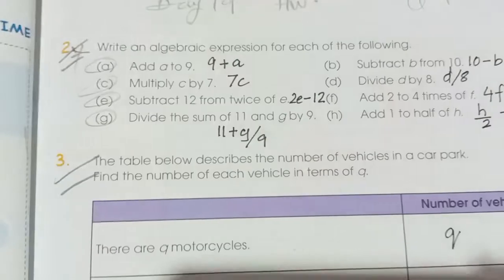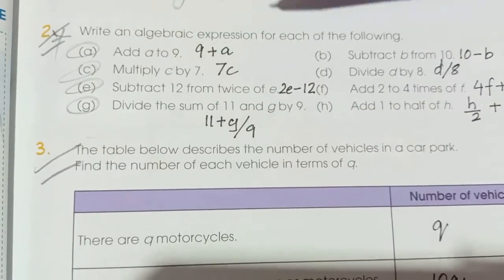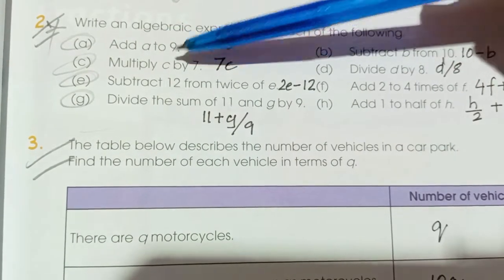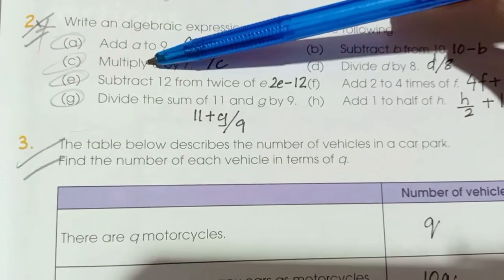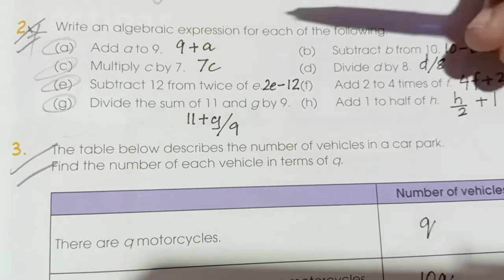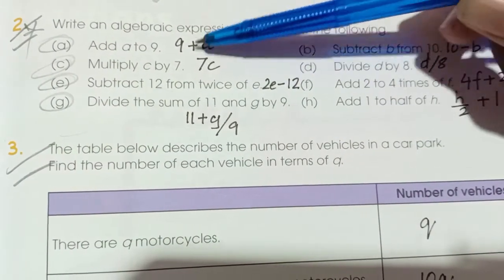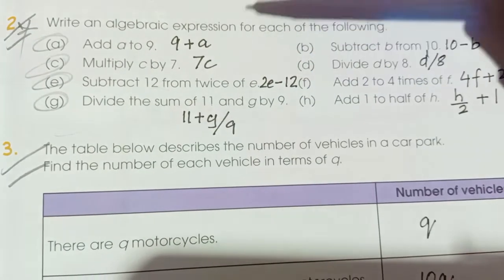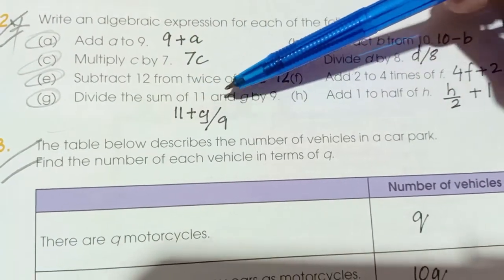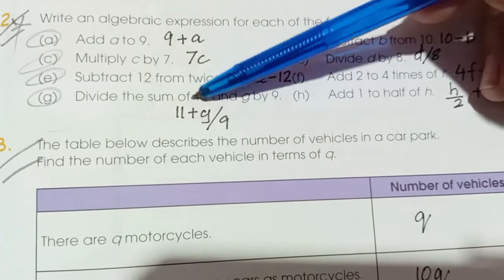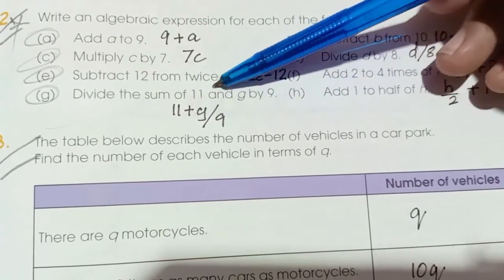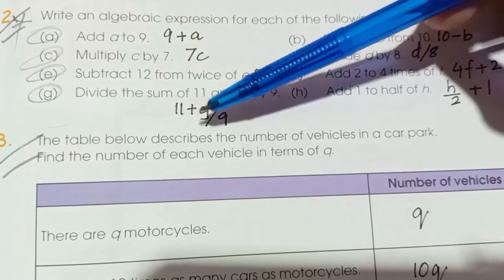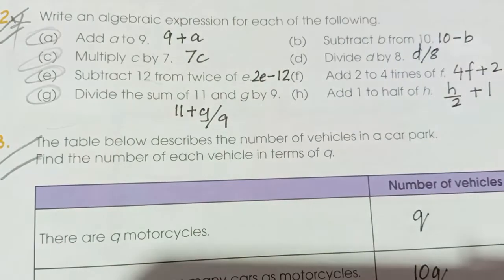Page number 60. Write an algebraic expression for each of the following. Add a to 9, 9 plus a. Multiply c by 7, 7c. Subtract 12 from twice of e, 2e minus 12. Divide the sum of 11 and g by 9. Sum means we have to add 11 and g, then divide by 9. So 11 plus g, divided by 9.